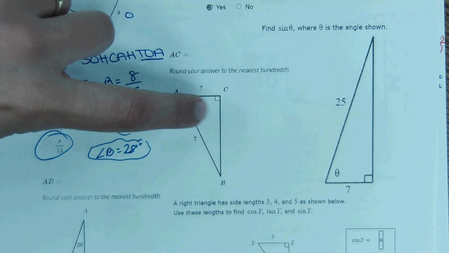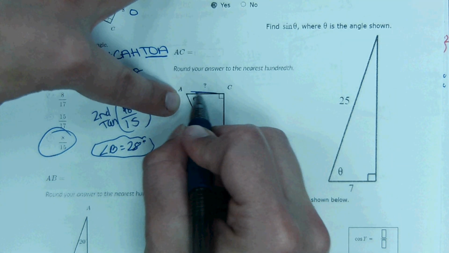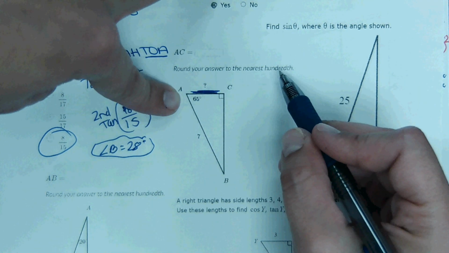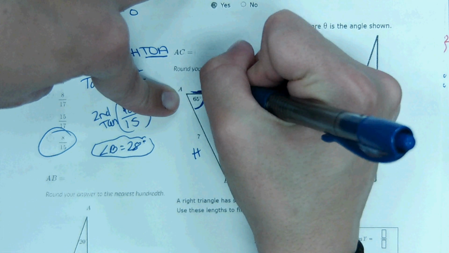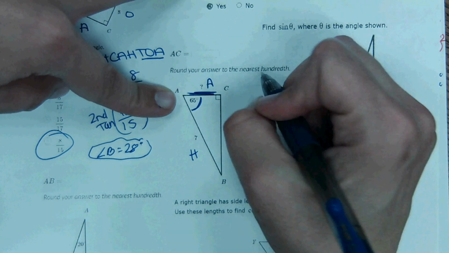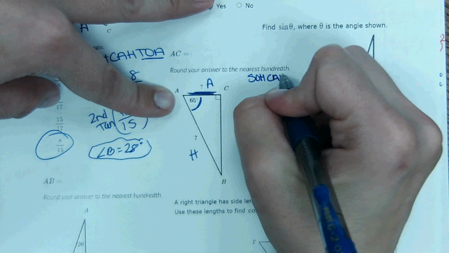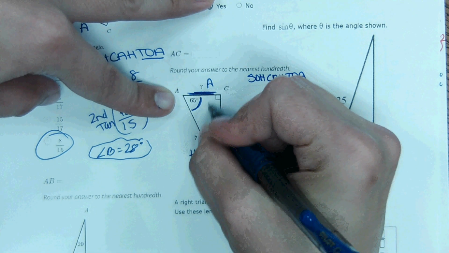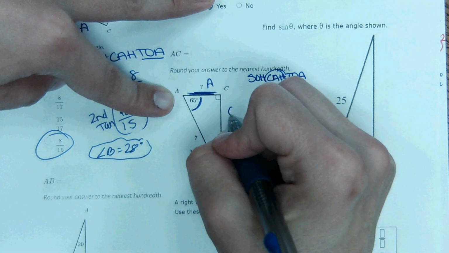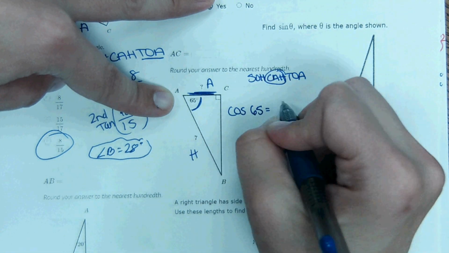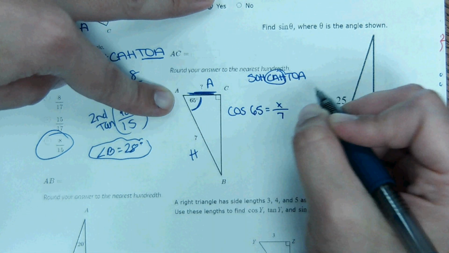Okay, this one wants you to find the length of AC. From the designated angle, we have hypotenuse and adjacent. SOHCAHTOA means that with adjacent and hypotenuse, we use cosine. Cosine of 65 is adjacent over hypotenuse.